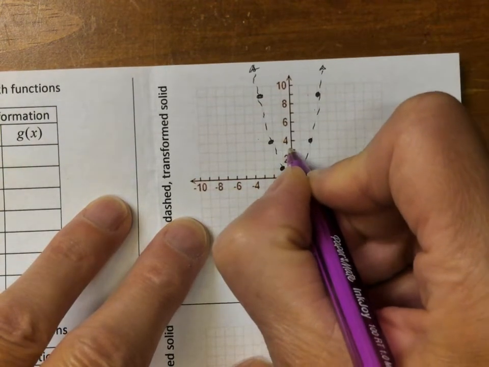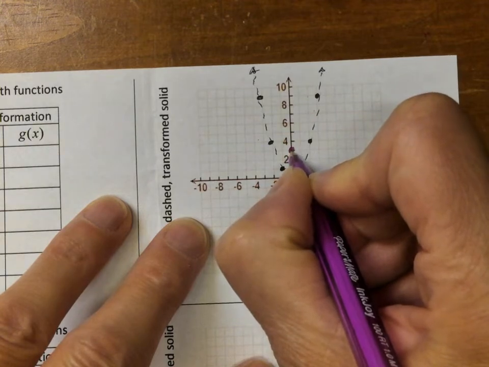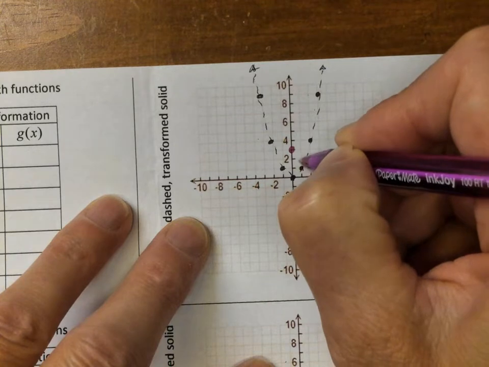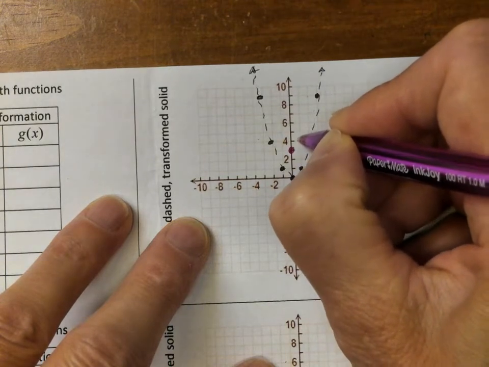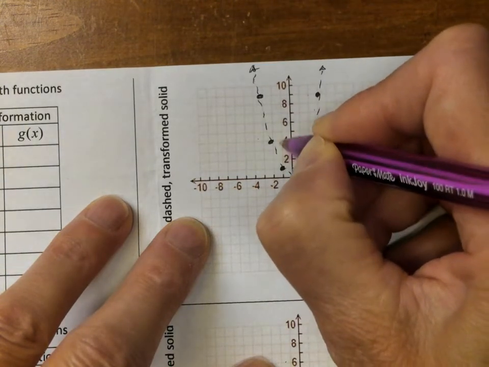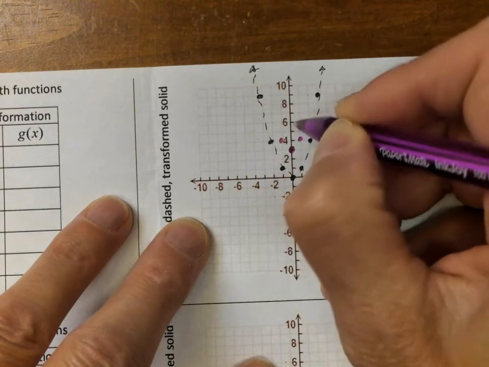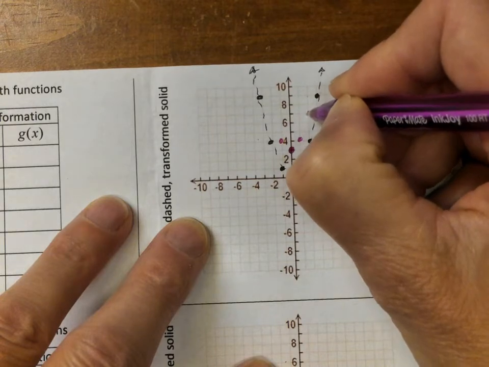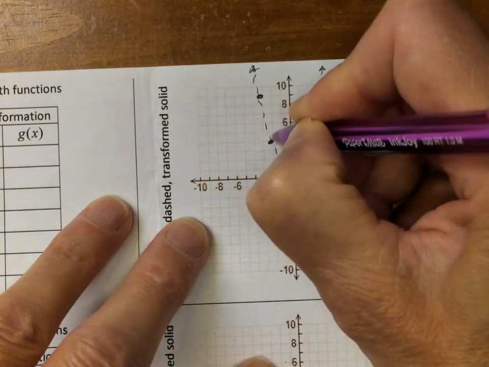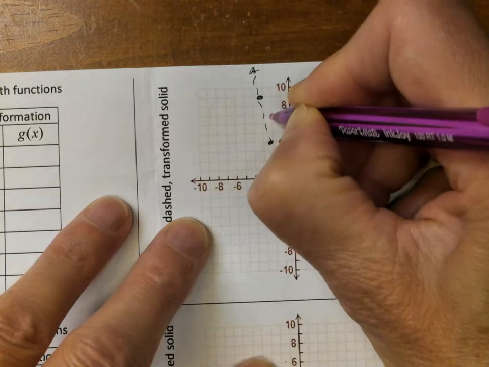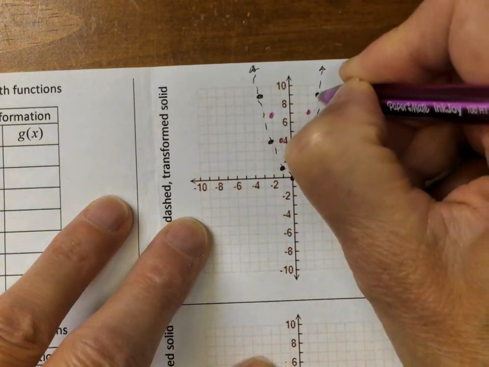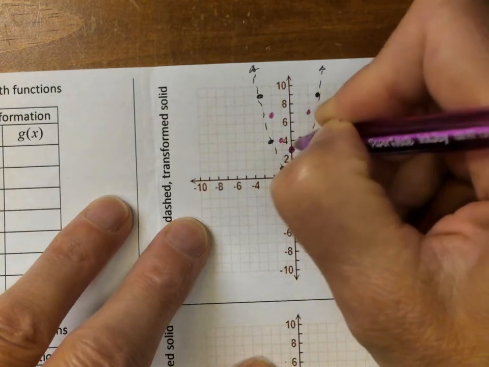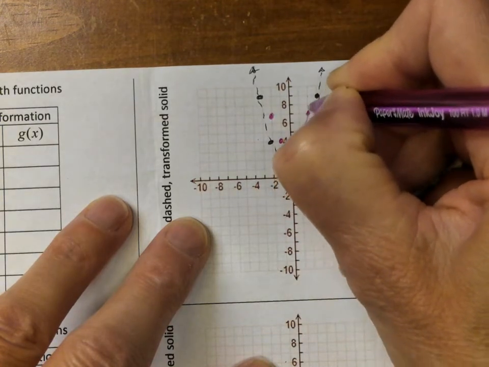1, 2, 3. So that's my new vertex. Every other point went up 3. 1, 2, 3. I'm going to go from this parent point, 1, 2, 3. This parent point, 1, 2, 3. This parent point, well, I can't go up 1, 2, 3 on that because it's too high. So this is my new function.